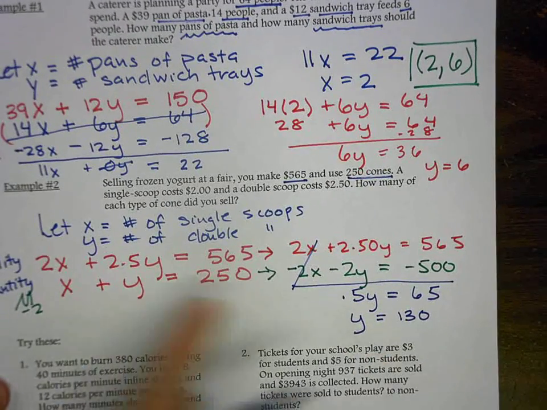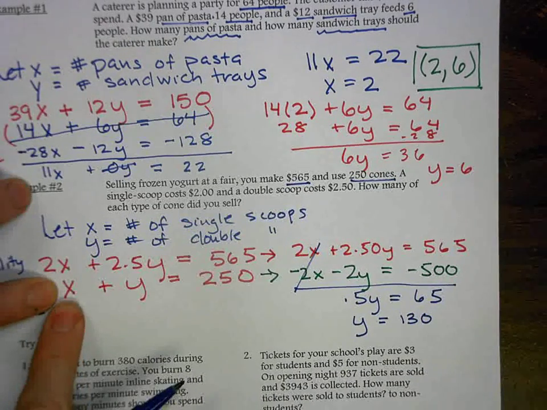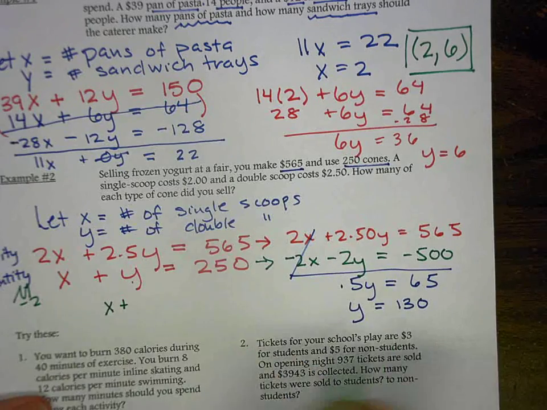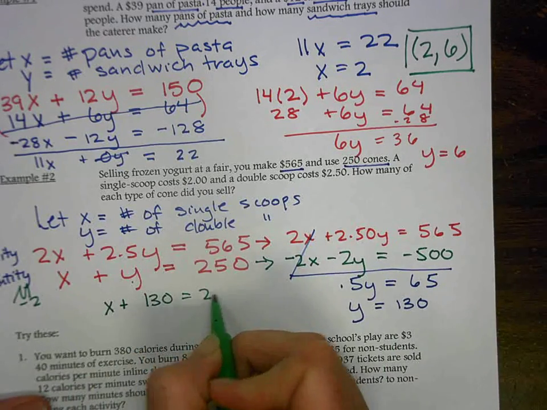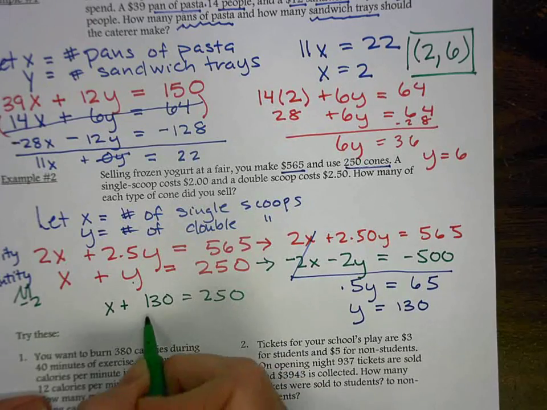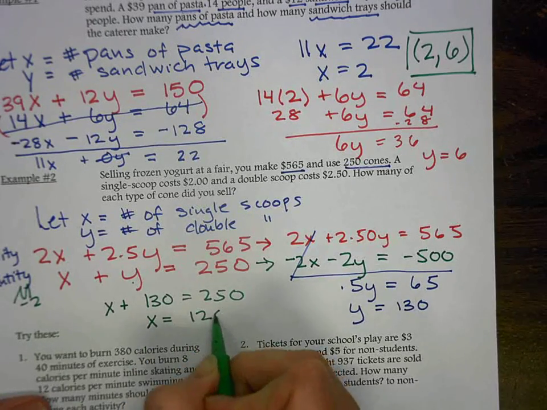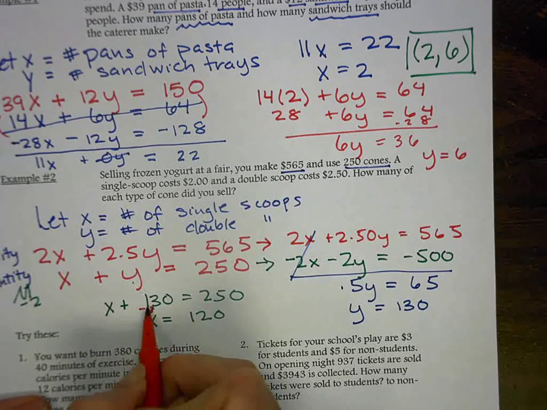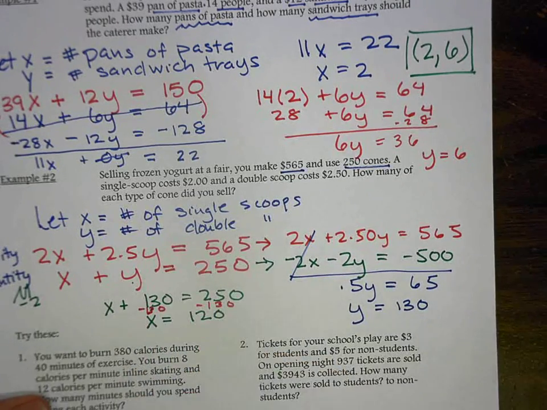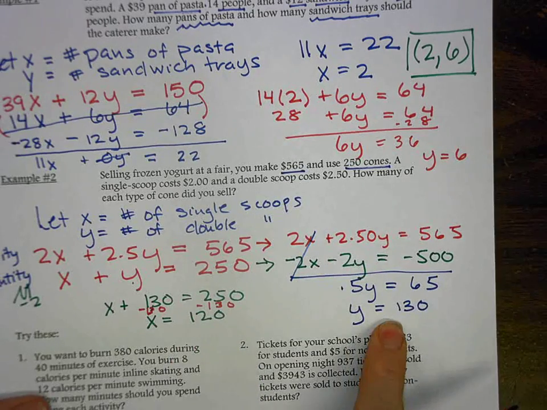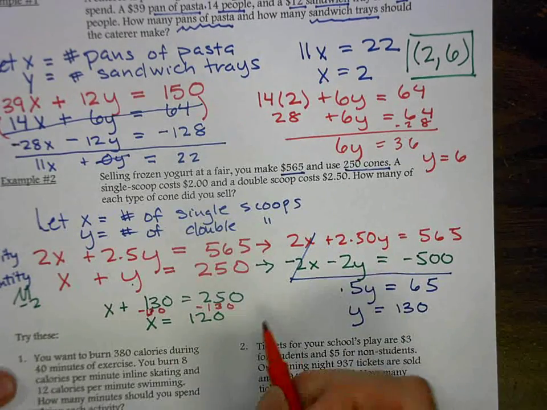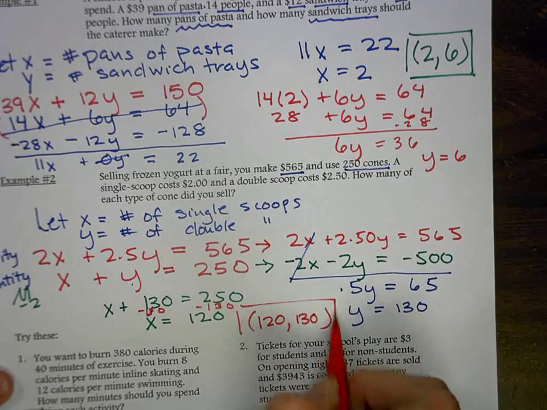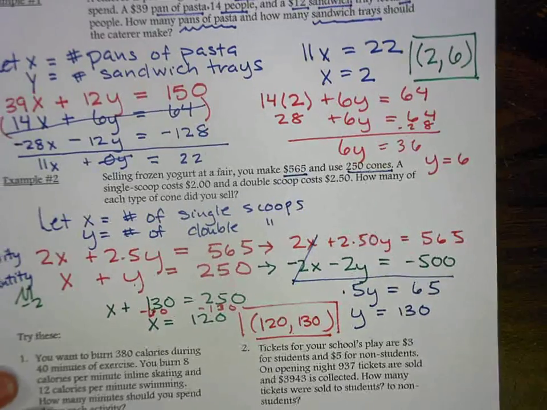Now we know y, but we don't know x, and always then substitute here. And so you go ahead and substitute. x plus, we know y, 130 equals 250. Okay, solve. x equals 120. And we subtracted 130 from both sides. So there was no trick to that. I just subtracted 130. Okay, now I have the solution to my system. And I always write it as (120, 130). Box it in. Okay? All right.